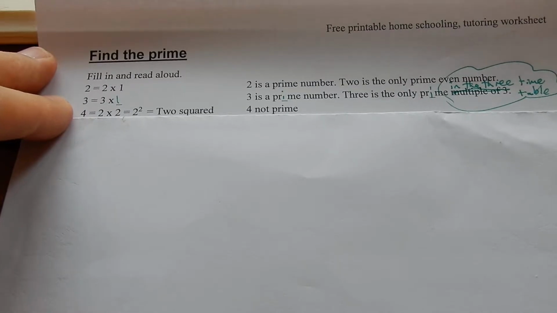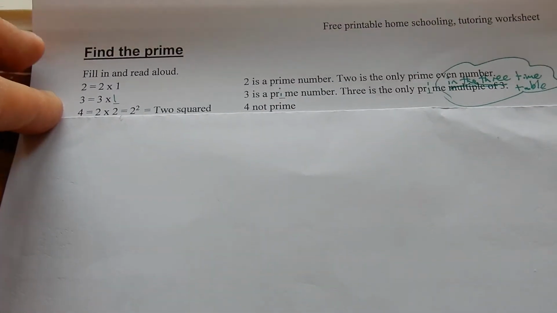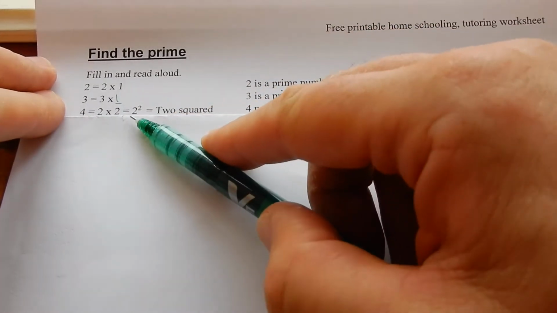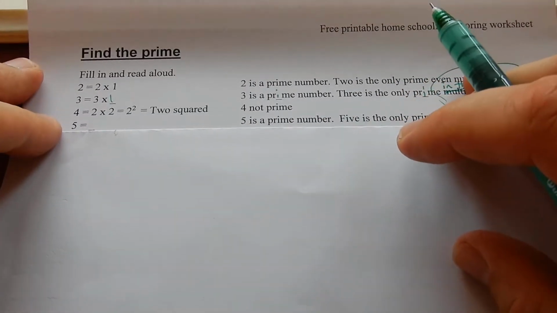4, no good. No, because 4 is in the 1 times table, the 4 times table, and the 2 times table. 2 times 2 is 4, that's 2 squared. 2 squared equals 4. 4 is not prime.